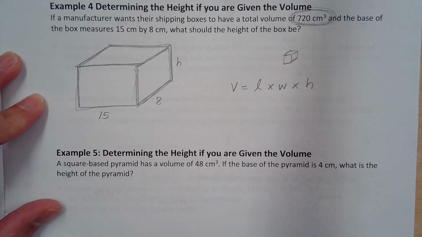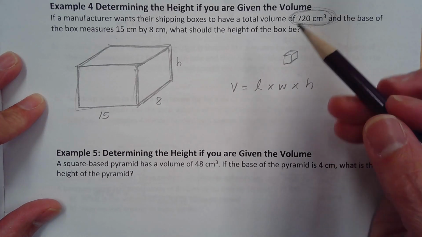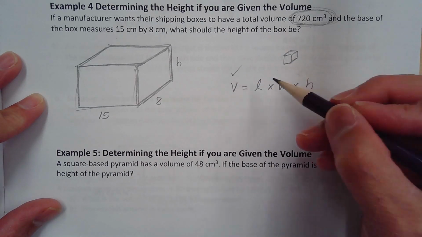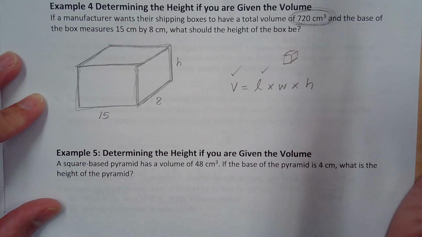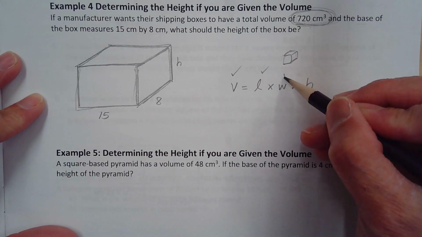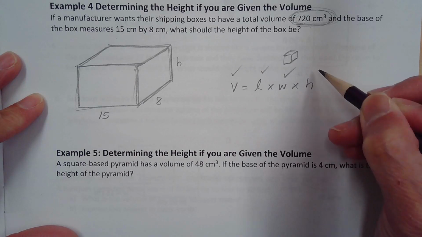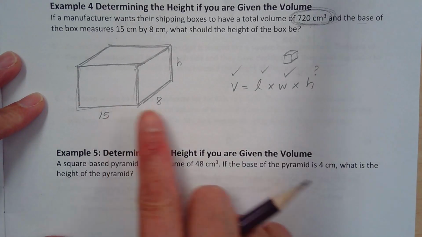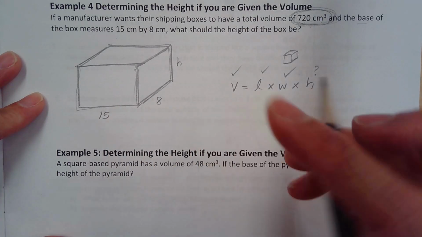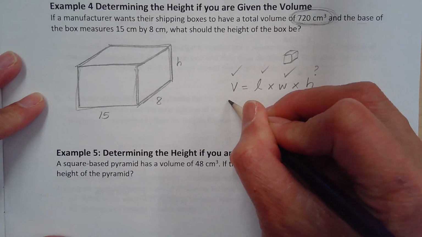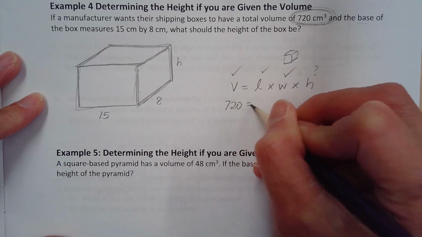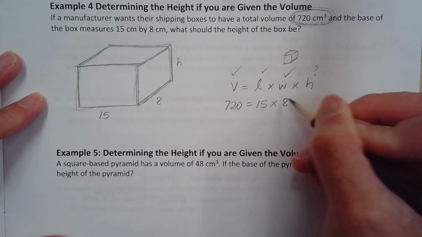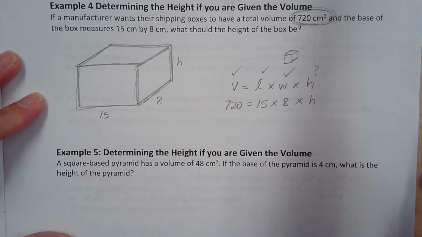What do we know? Do we know the volume? Yes. Do we know the length? Yes. Do we know the width? Yes. Do we know the height? Not yet. Okay, so what we're going to do is put the values in here. So 720, length is 15, times width is 8, times height, we don't know.